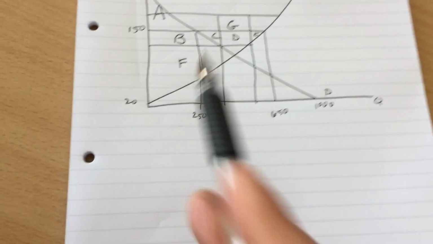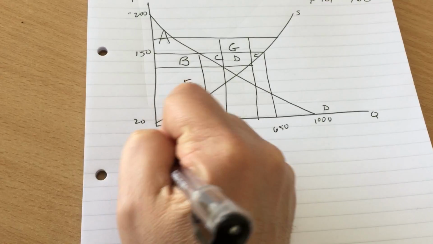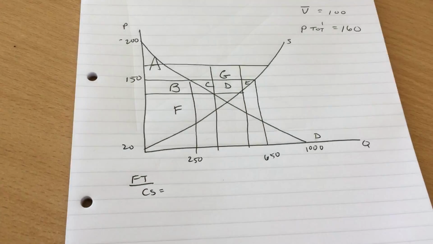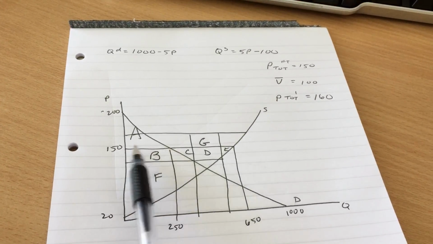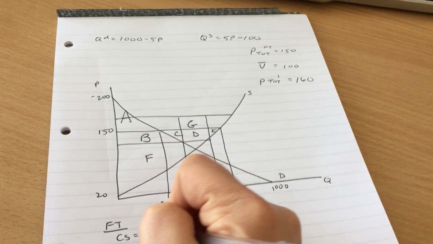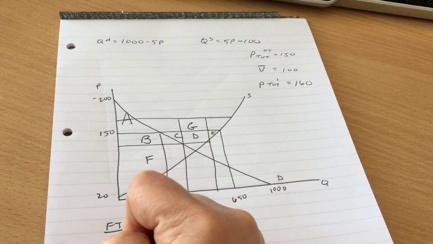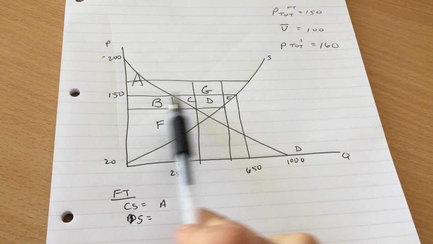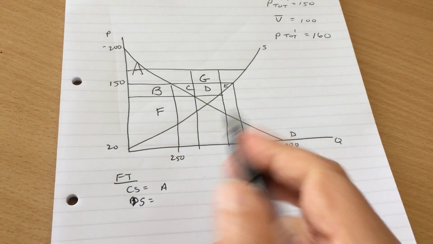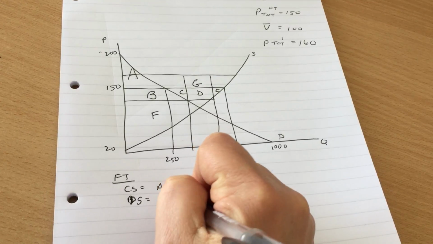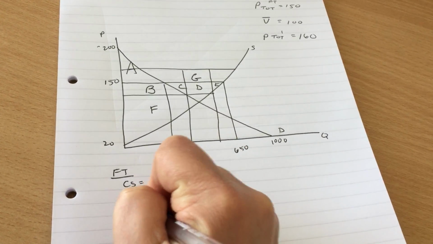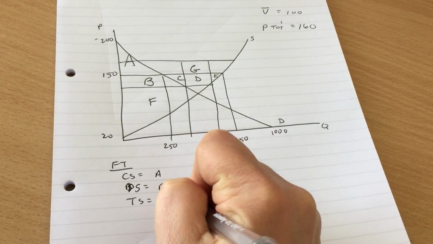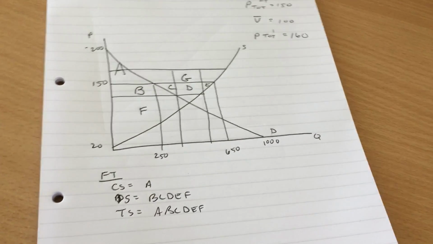So what do things look like under free trade? Consumer surplus is equal to everything above the price consumers pay, below the demand curve. So that's just area A. Producer surplus is everything below the price producers get to keep, above the supply curve. So that's B, C, D, E, and F. Total surplus is going to be A, B, C, D, E, and F.